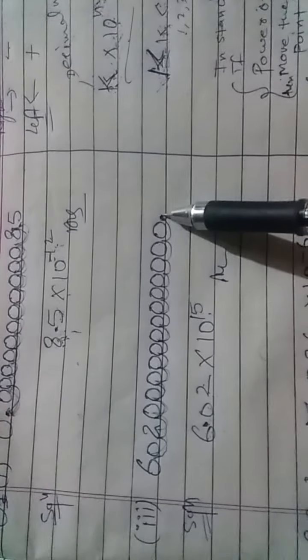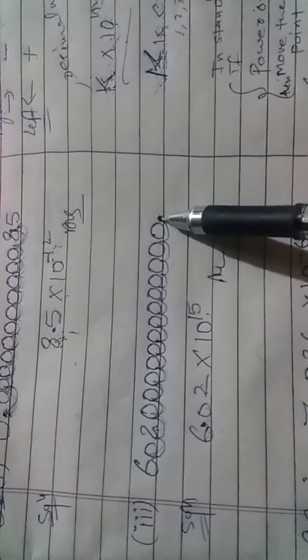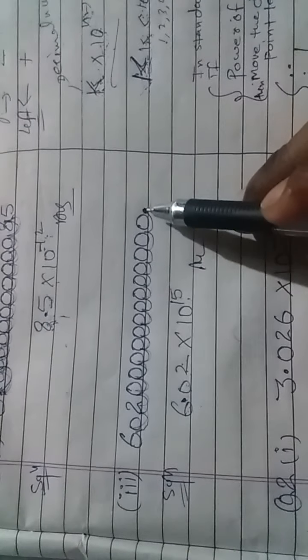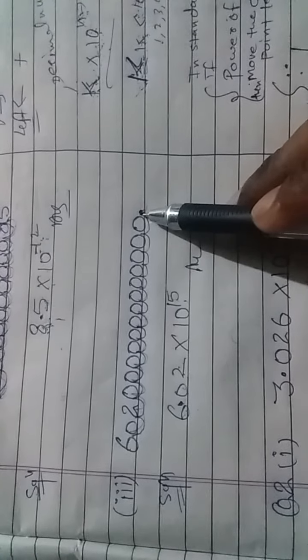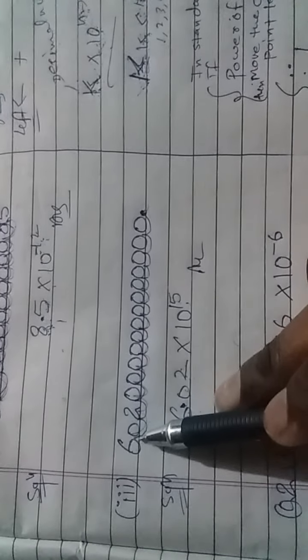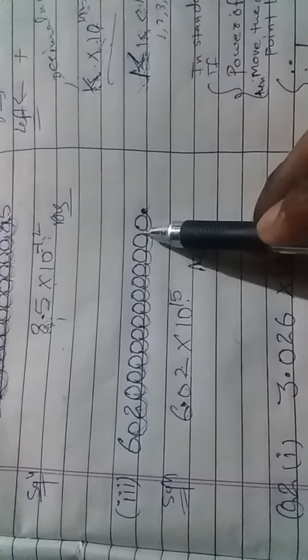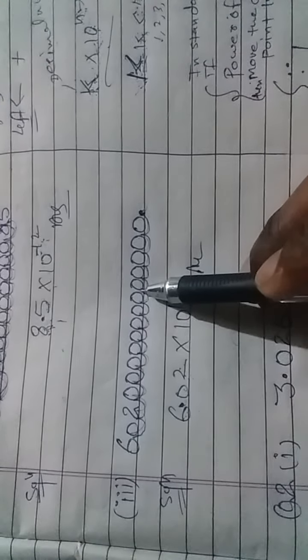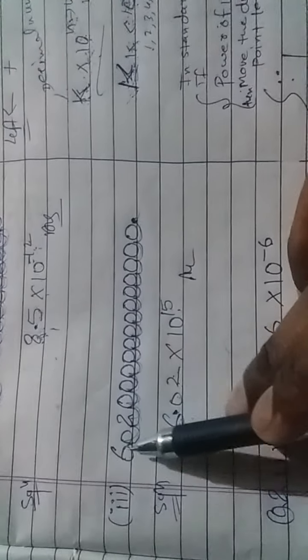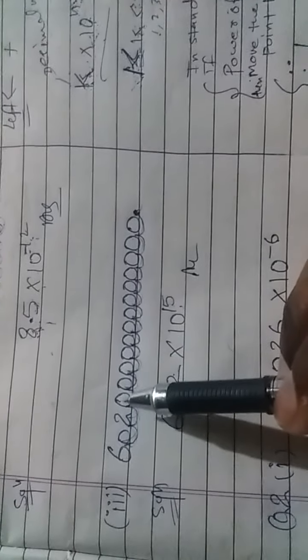So you can see here there is no decimal point, meaning the decimal will be at the end. Just assume that your decimal will be at the end if there is no decimal given in the number. Now we will shift according to the concept. In this case, we will shift the decimal point towards the left side till we get just one digit to the left of the decimal point. So let's start. 1 2 3 4 5 6 7 8 9 10 11 12 13 14 and 15. We have shifted the decimal point 15 places.